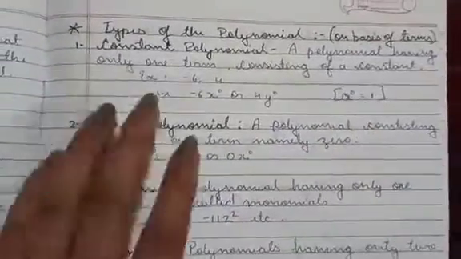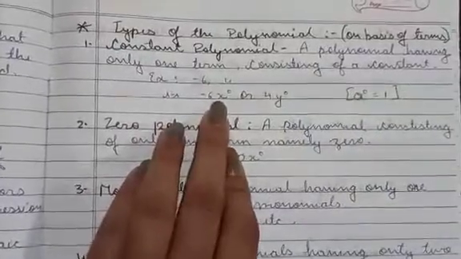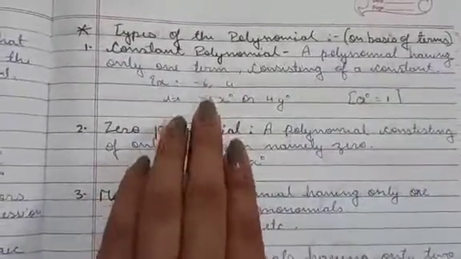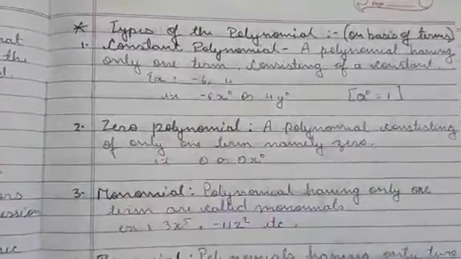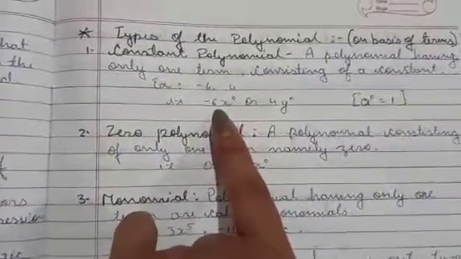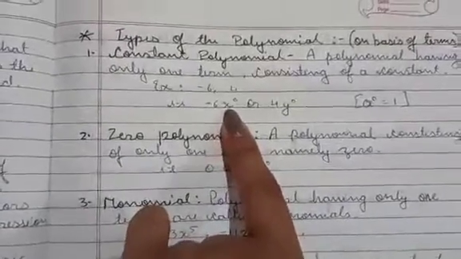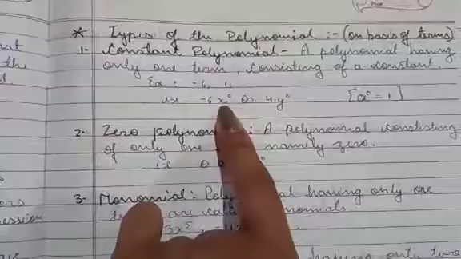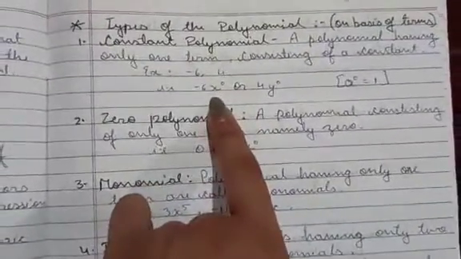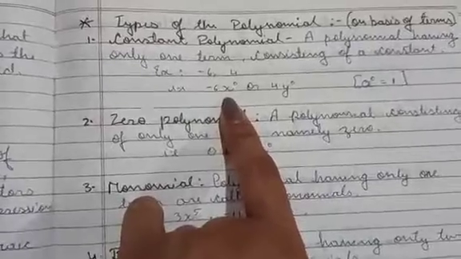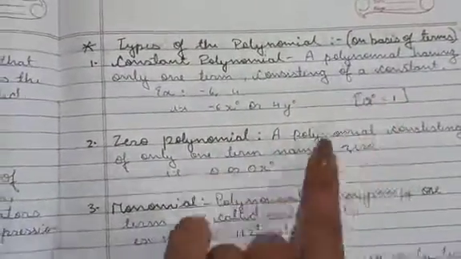Okay, laws of exponent. Now see, 6x to the power 0, we have constant number 6 and 6 multiplied by 1. Multiplied by 1 means x to the power 0 or y to the power 0. Then here power of the variable is 0. Okay, so this is a constant polynomial. In a constant polynomial power of variable is 0.